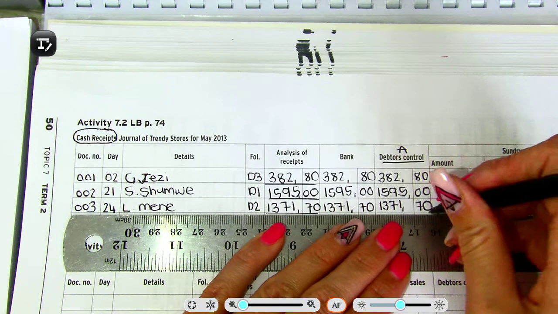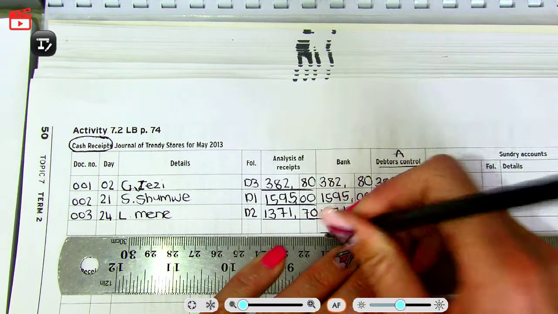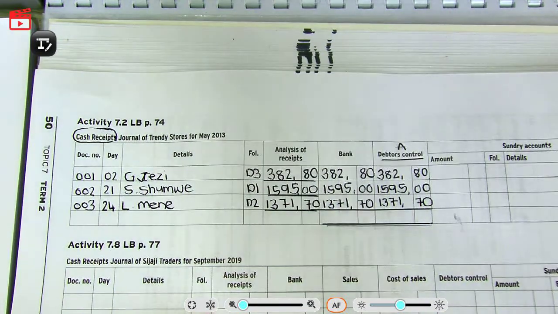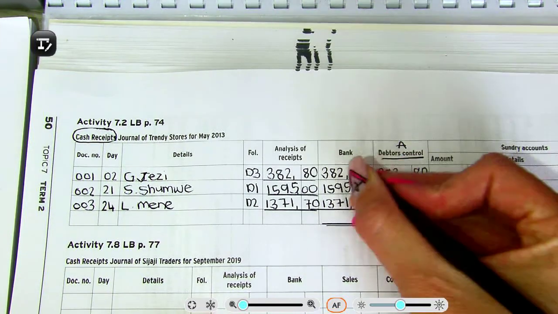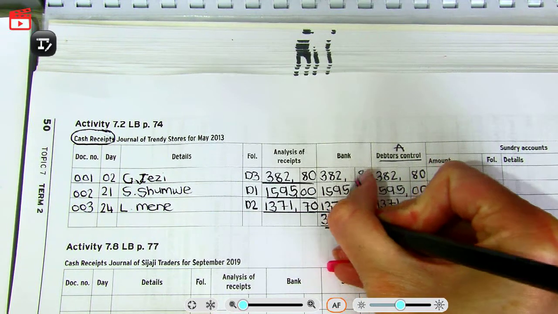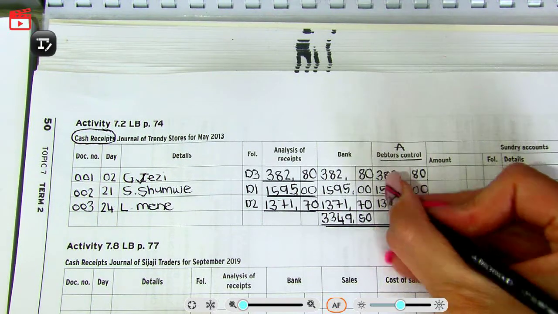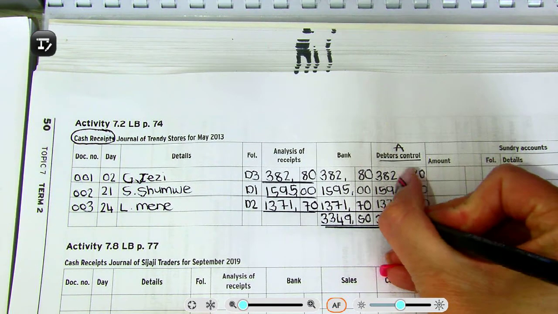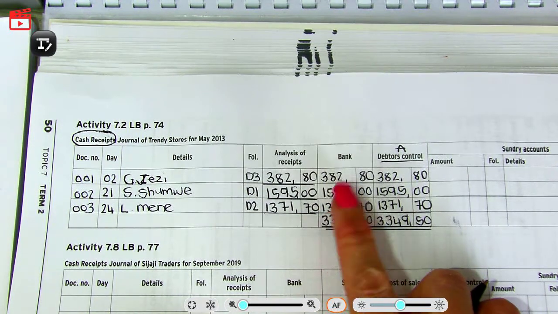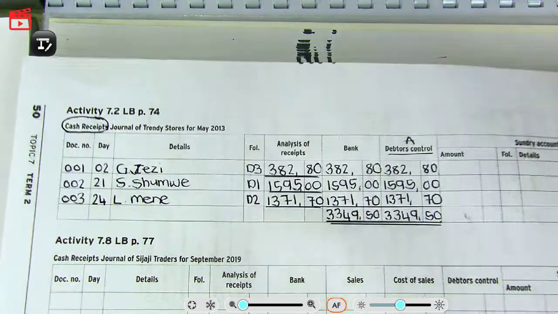Then we can draw a single line at the top and a double line at the bottom to show that we are finished for the day, and then we can total our accounts. The total for bank should be 3,349 Rand and 50 cents, and the total for debtors control should be 3,349 Rand and 50 cents, because what went into bank also went into debtors control. Right, grade 9s, that is activity 7.2 completed.